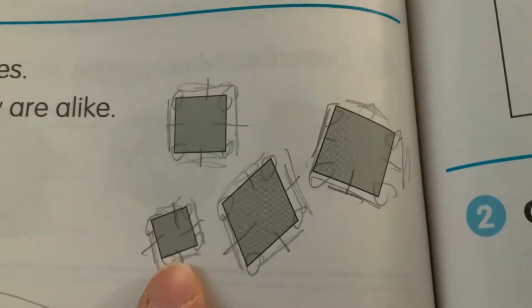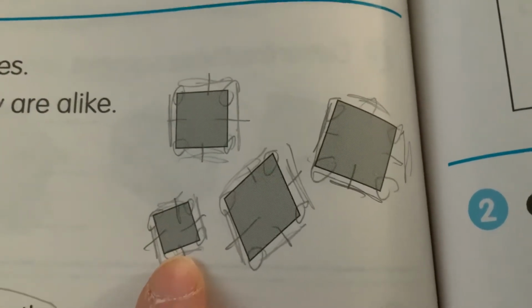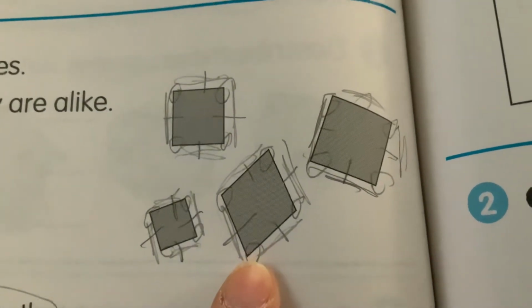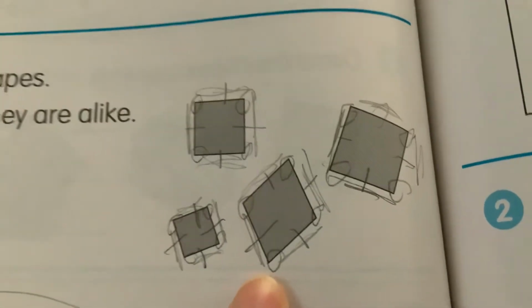But we have one figure here that's not a square. Which one is it? This one has 4 sides, 4 corners, all the same length, and it does have square corners. This is the one that did not have square corners, so this one would not be a square. What is that one? A rhombus, right? Okay, that was our homework paper that we did. How did you do? I hope you're understanding it and not having any trouble.